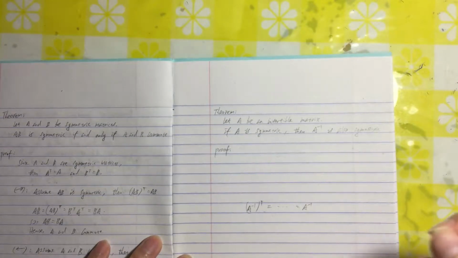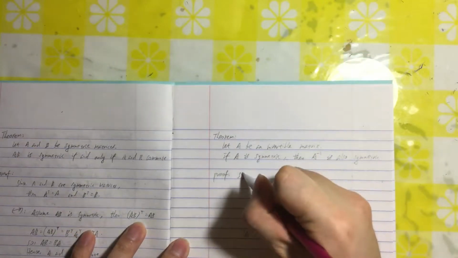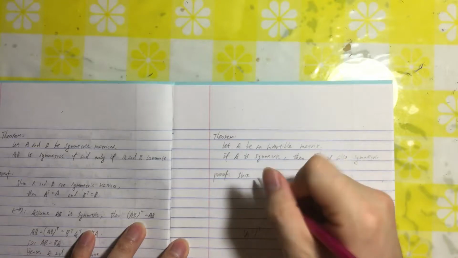So let's start from what's given. Here, what's given is that A is invertible. Since A is invertible, what can we say about A?